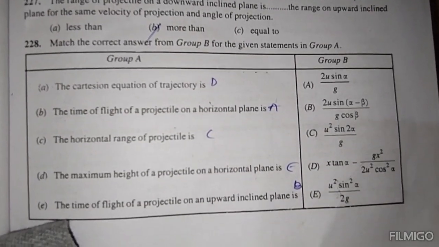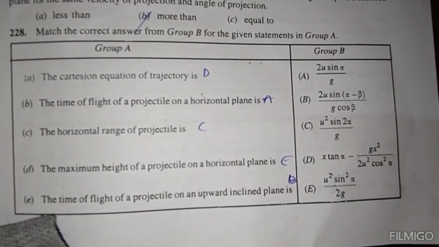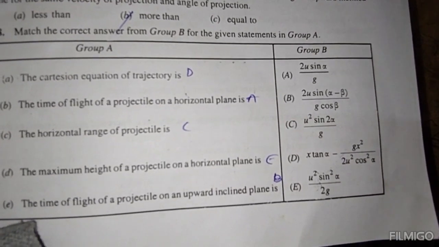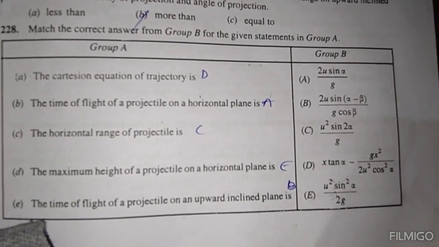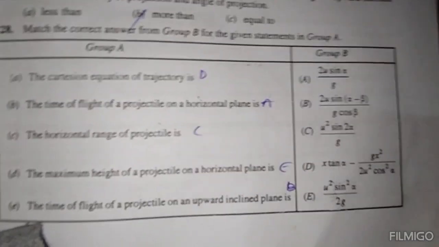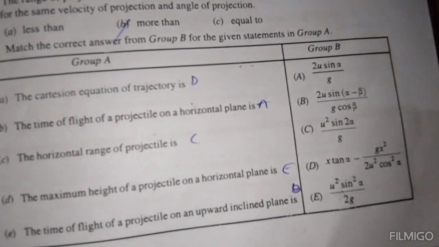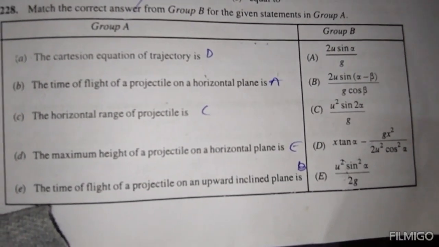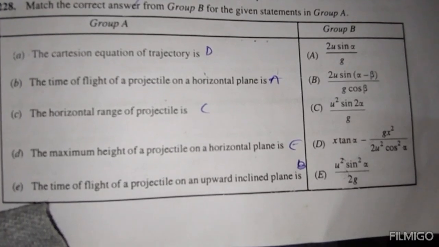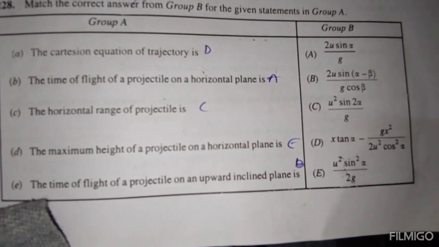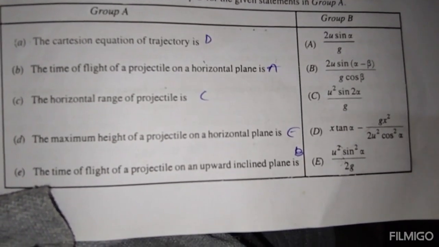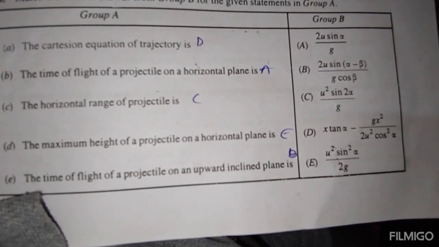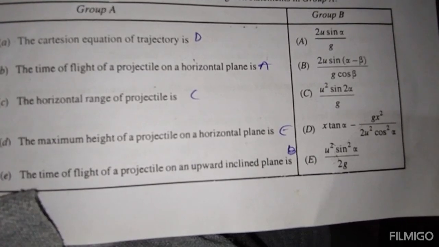The Cartesian equation of a trajectory is y equals x tan alpha minus g x square by 2 u square cos square alpha. The time of flight of a projectile on a horizontal plane is 2u sin alpha by g. The horizontal range of a projectile is u square sin 2 alpha by g. The maximum height of a projectile on a horizontal plane is u square sin square alpha by 2g. The time of flight of a projectile on an upward inclined plane is 2u sin(alpha minus beta) by g cos beta.